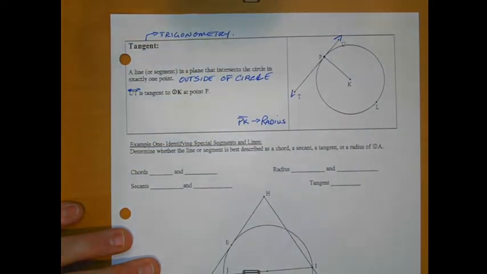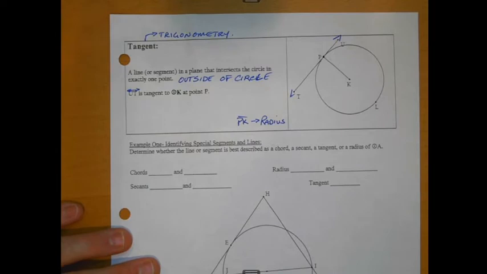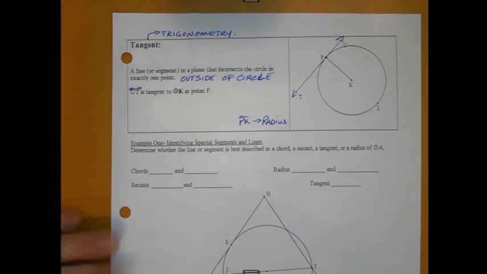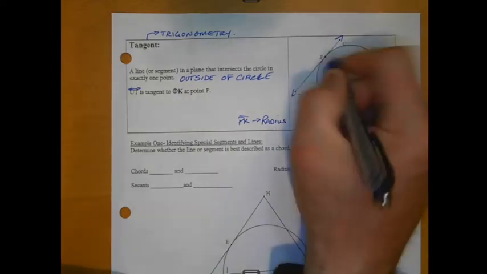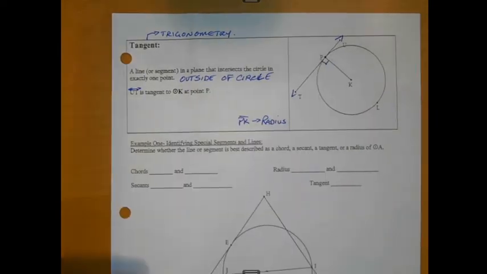Now we're going to find something out about the tangent. I'll just kind of tell you about it, and then we'll revisit it when we get to tangents. But a tangent is perpendicular to the radius. Okay.